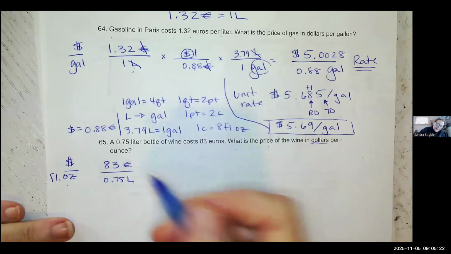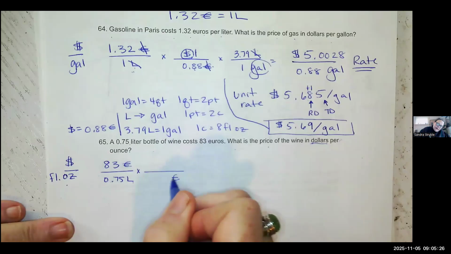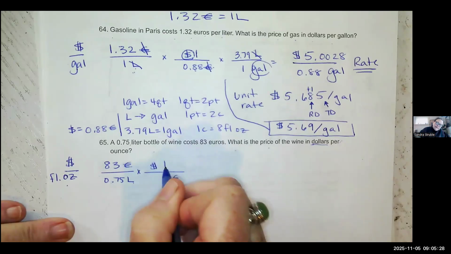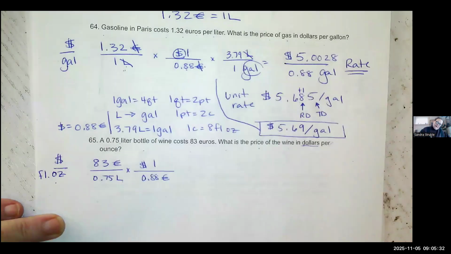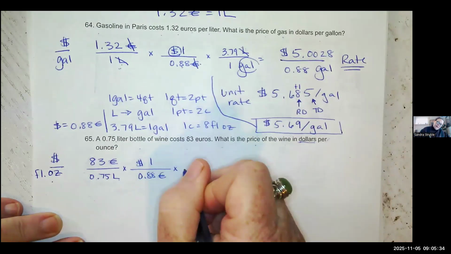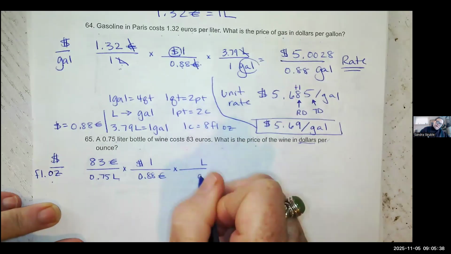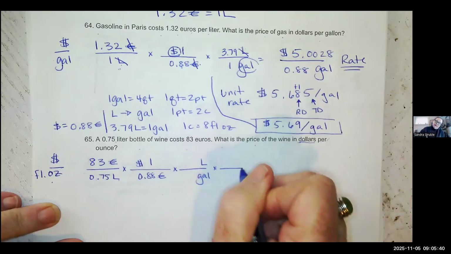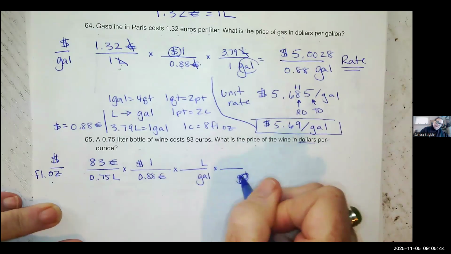So I'm going to get rid of my euros and go to dollars. $1 is 0.88. So I know this is going to cancel and that takes care of my dollars. The rest is going to be the capacity. All right, so we're going to get rid of the liters, go to gallons. Now I can go from gallons. Oh, I almost messed up. Gallons goes up here, so I can get rid of it. To quarts.